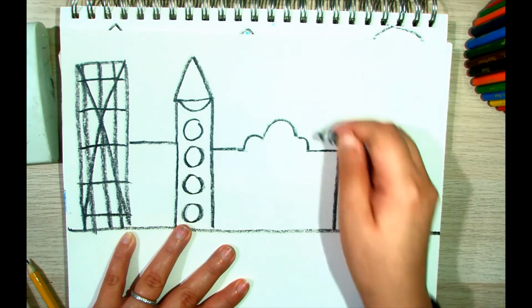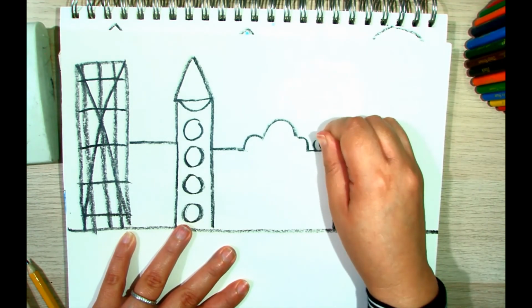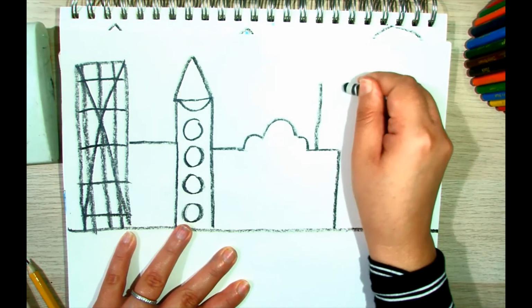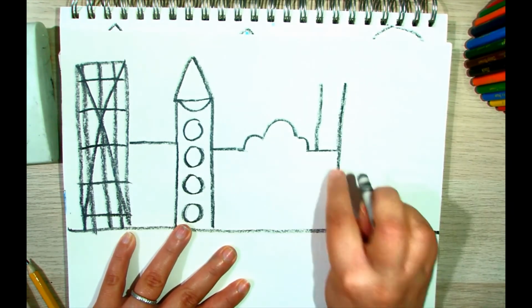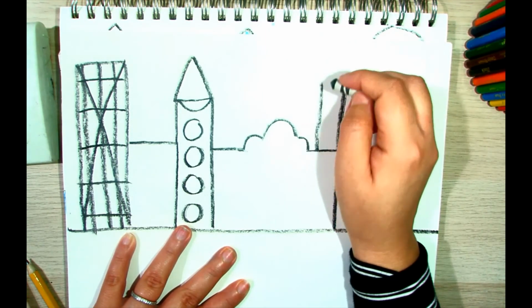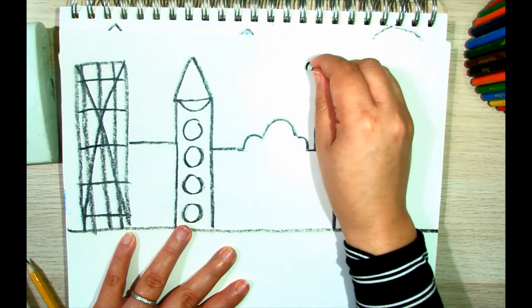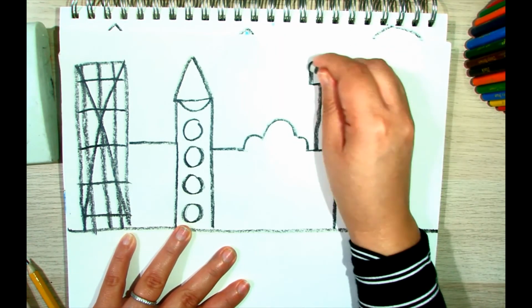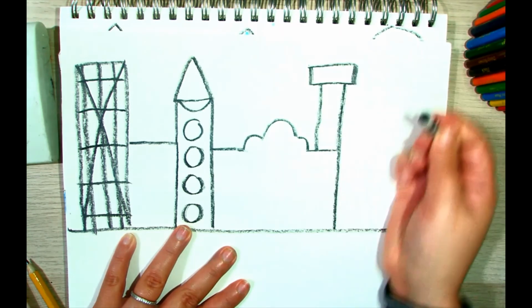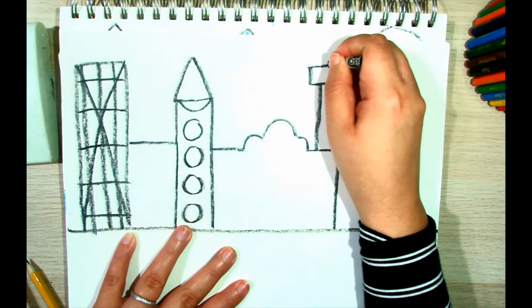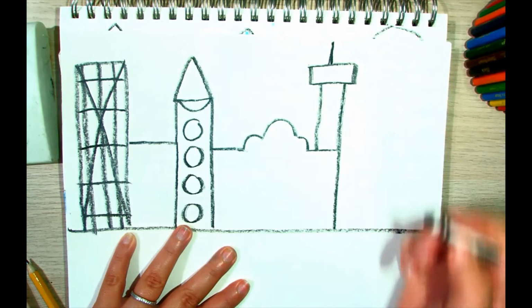Okay. And then next, behind it, I'm going to try and add the Tower of Americas. But as you see, I have the lines touching each other. And then the tower has two long lines and then a medium-sized rectangle on top with a little antenna coming out.